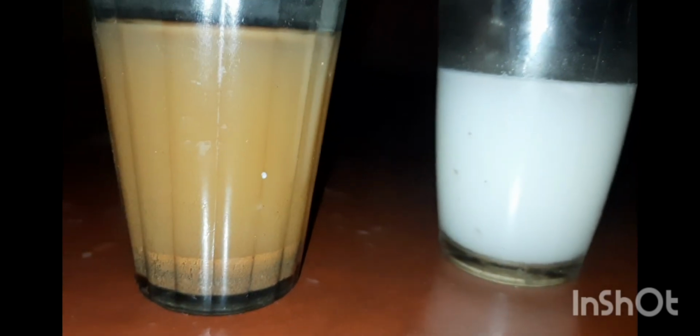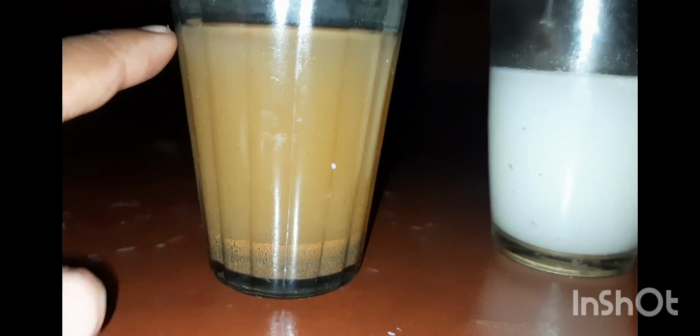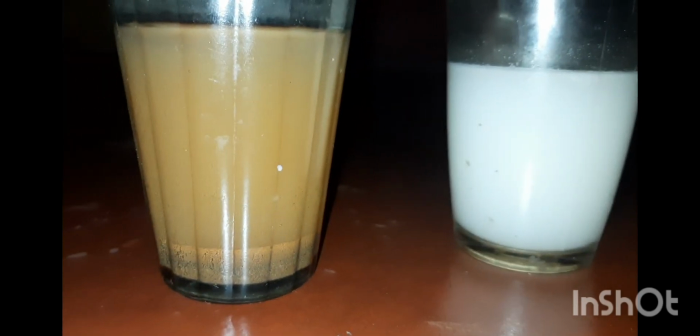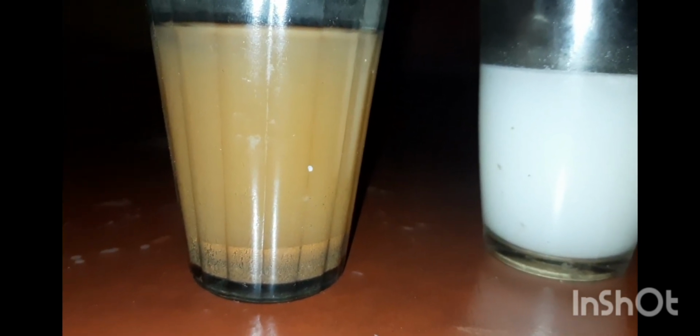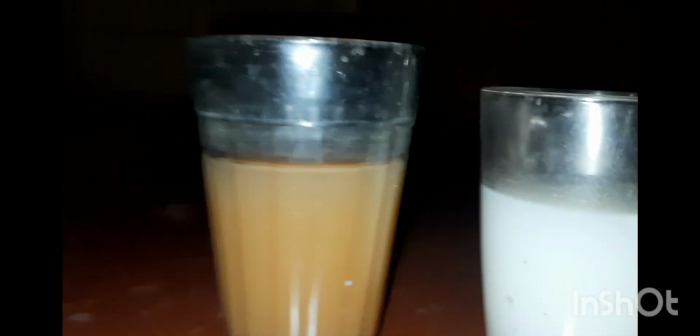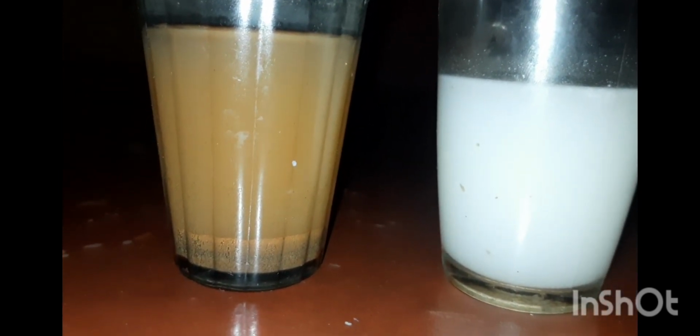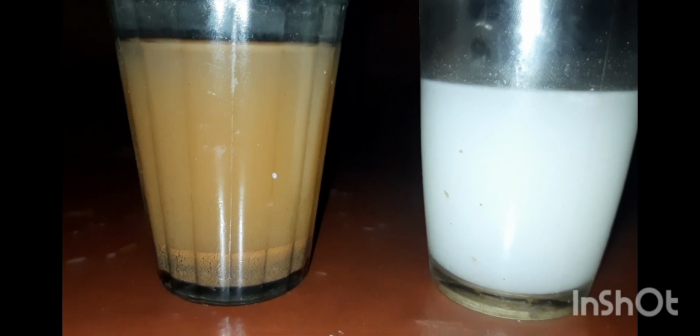So from these two glasses we can get the idea that this should be the suspension and this should be the colloidal. But to get into details, to be more accurate and appropriate, let's do another process so that we can find out which one will be the colloidal and which one will be the suspension.